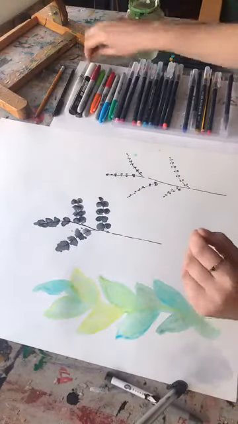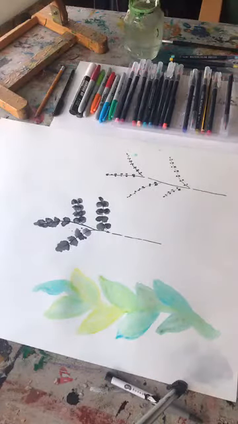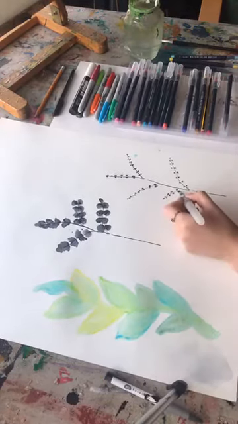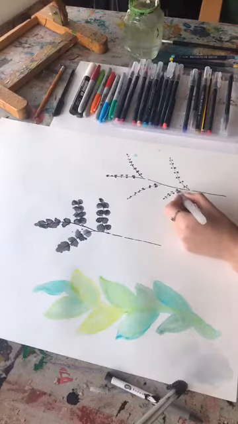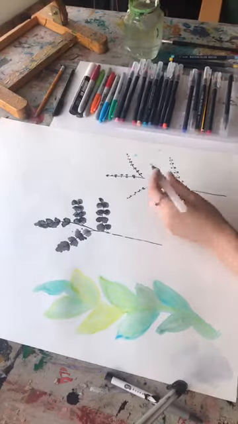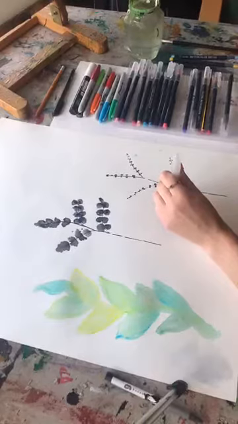So I'm going to go in with my watercolour water pen, and you're just kind of blending out each dot.